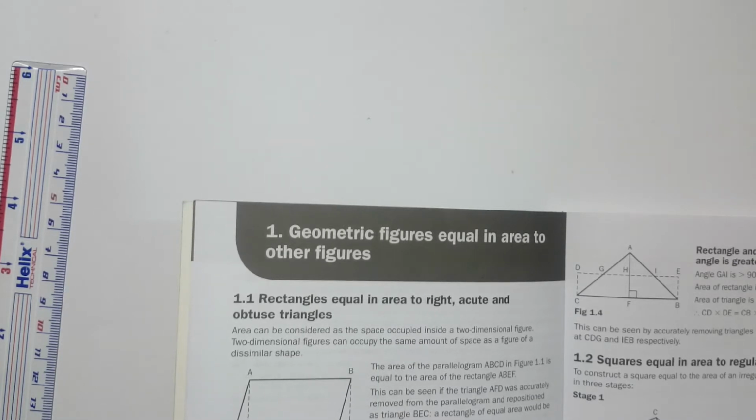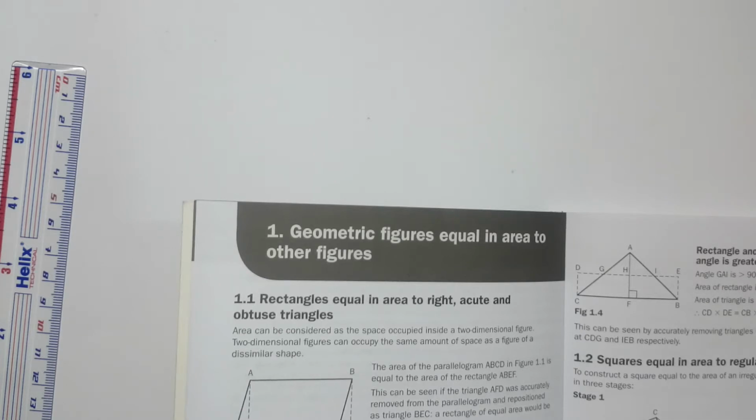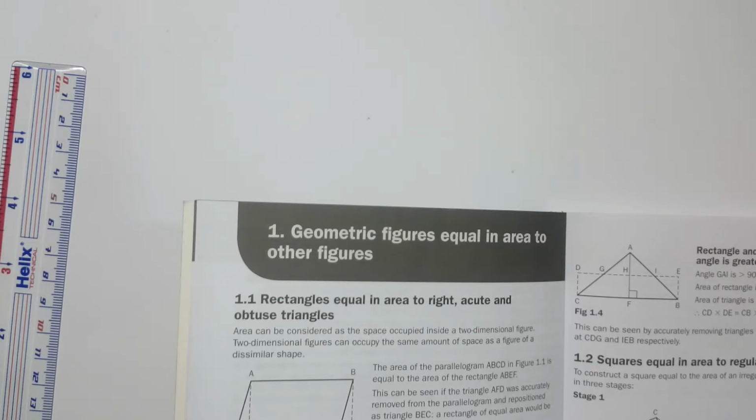So in today's tutorial, I'm going to explain how we go about finding a rectangle that would be equal in area to other figures. If you have another figure such as a triangle, a rhombus, a trapezium, any kind of plane figure, we can find the area of that figure, and we can change it into another figure with the same area. So I'm going to be doing that right now.